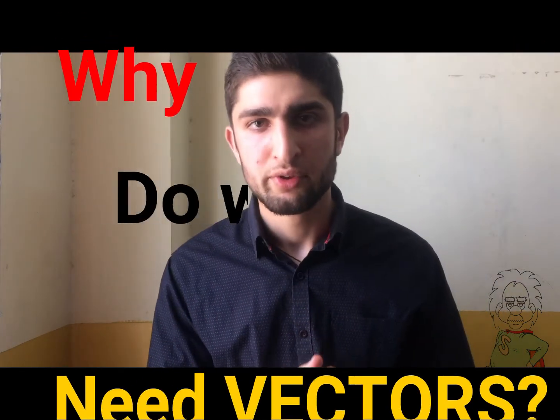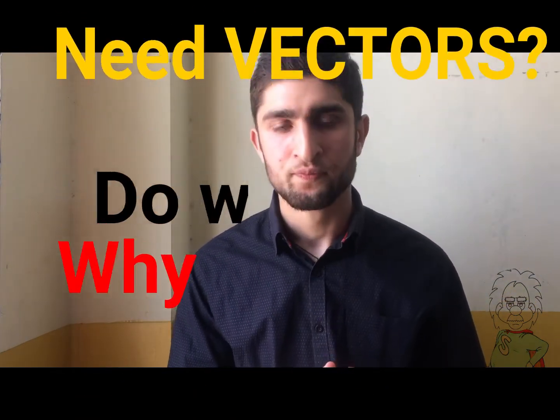Now the question comes: why do we need vectors? Let's imagine that a particle is moving along a straight line. There are two possibilities of its motion. Either it will go in the forward direction or it will go in the backward direction. If we consider its forward motion as positive and its backward motion as negative, it's fine.